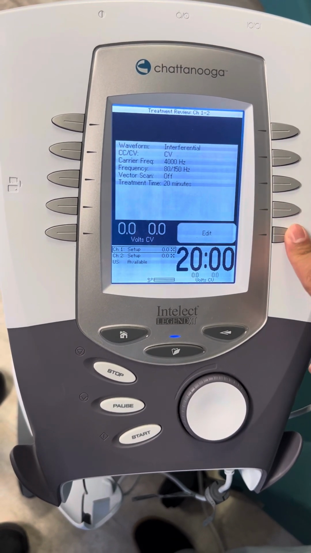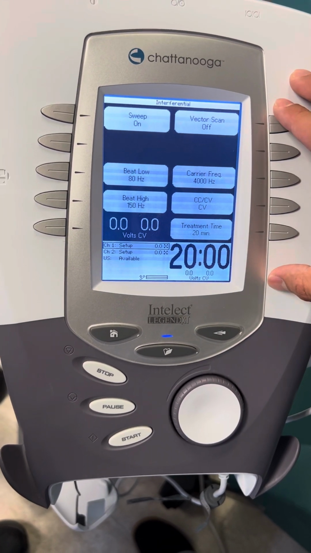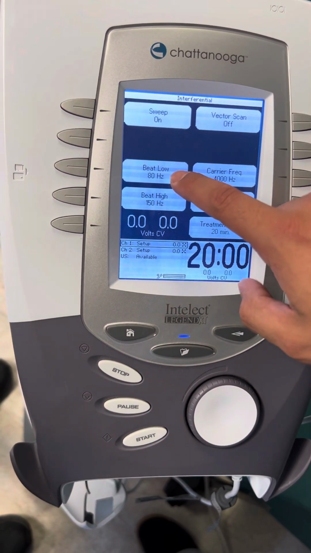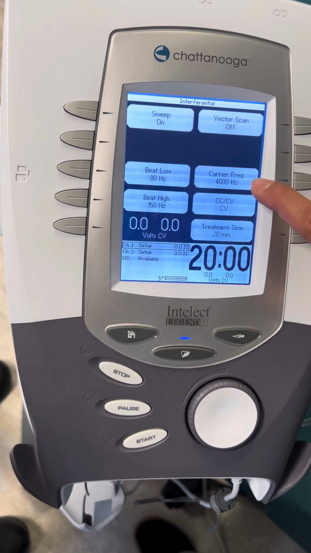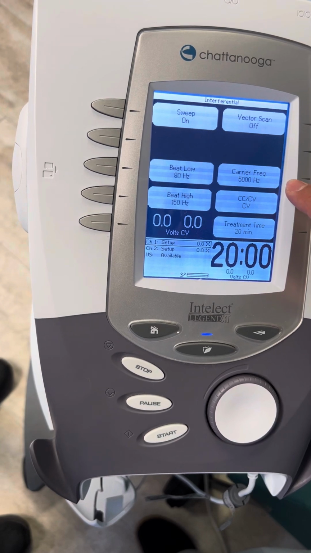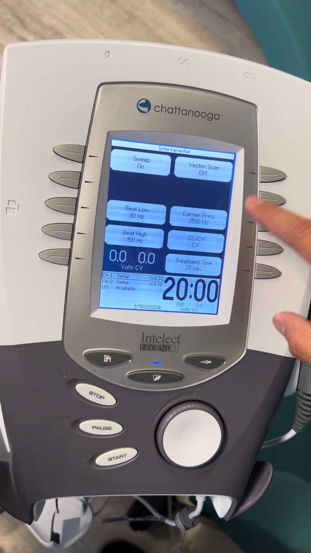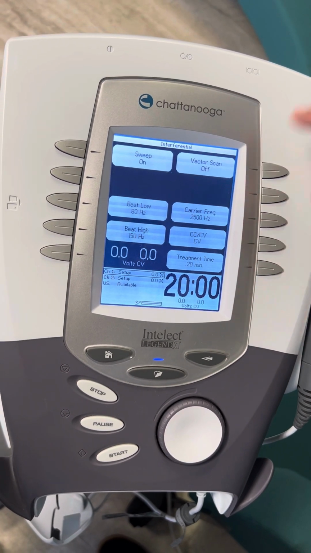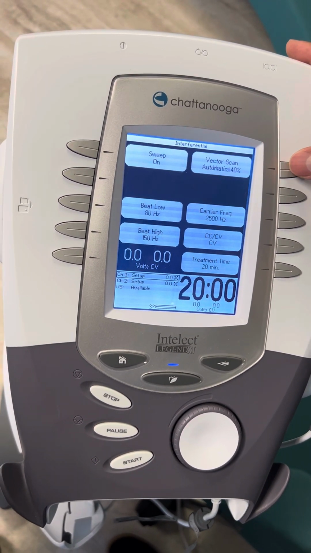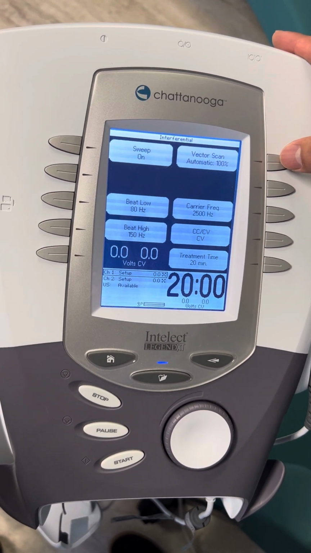We're going to go ahead and hit edit. Right. Once we hit edit, this screen also comes on, explaining the parameters. And right now, it's currently set for gate control theory, which is 80 to 150 and then 4,000 megahertz, right? And this can also go into 5,000, which would be considered a nerve block, and then 2,500, which would be considered the opioid release. So we're going to go ahead and turn the vector scan on, and you can change it to 40%, which would be for chronic edema, and 100%, which would be more acute edema.